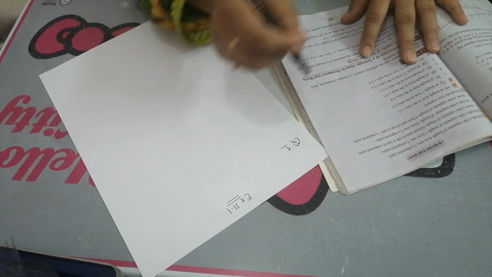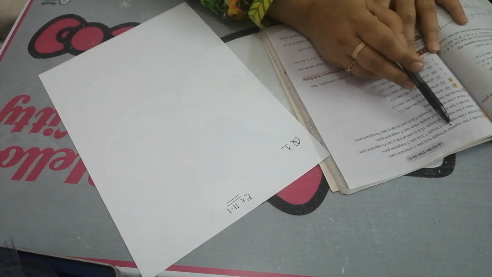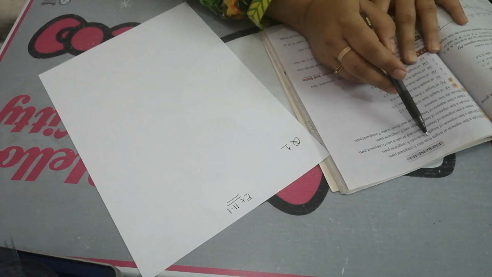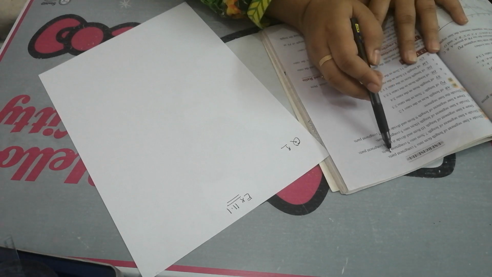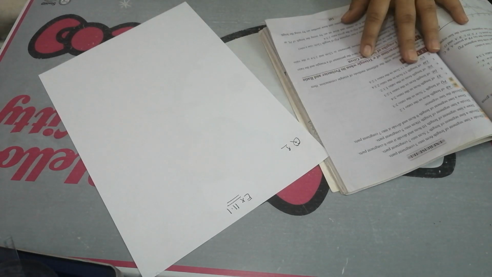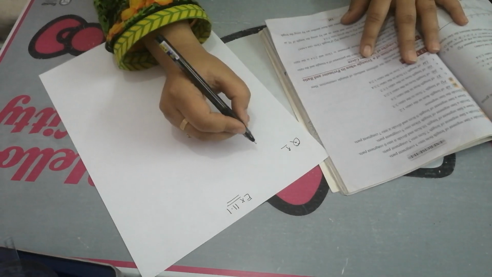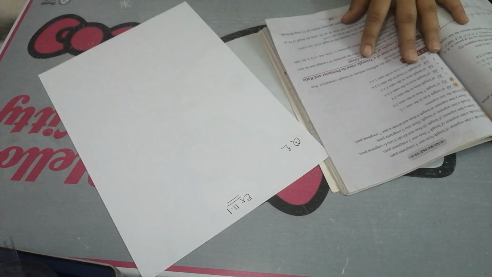You are given: divide a line segment of length 6 centimeter into 3 congruent parts. Congruent means same in measurement, same in shape. You have to divide it into 3 equal parts, and the line segment length is 6 centimeter. The name is not given, so you can use a name of your own.